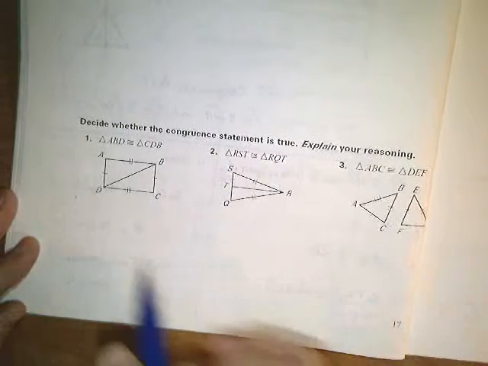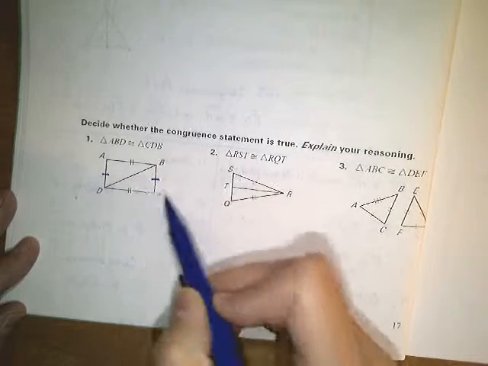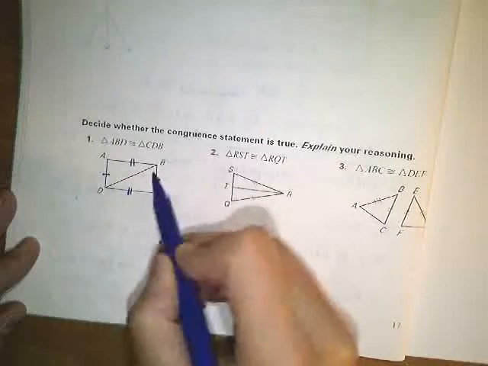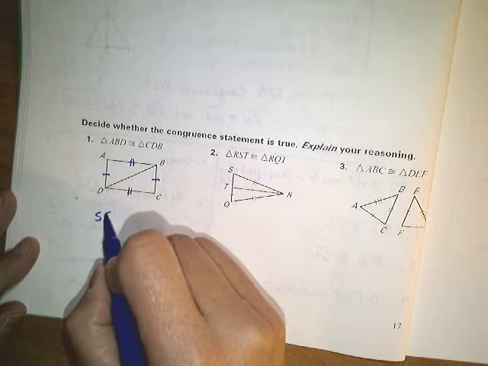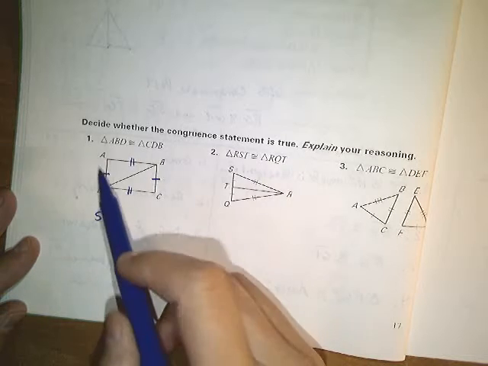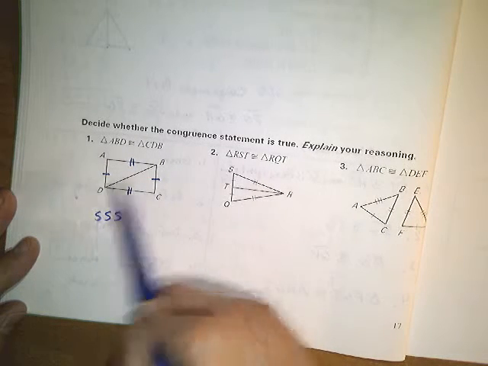Okay. Are these congruent or not? I would say this pair is congruent, and this pair is congruent, and this side matches with itself, so that's the third pair. So yes, by side-side-side congruence postulate, those 2 triangles are congruent, ABD and CDB.